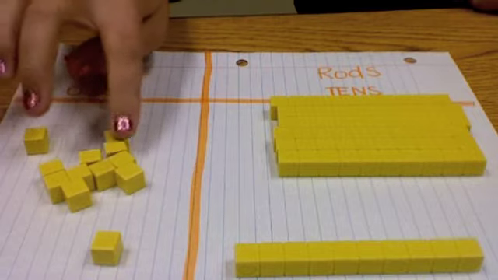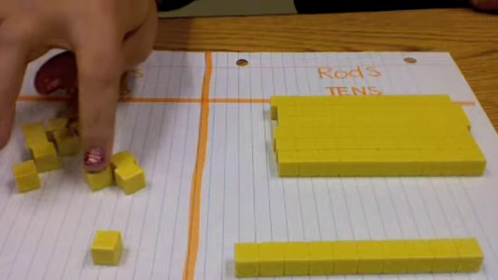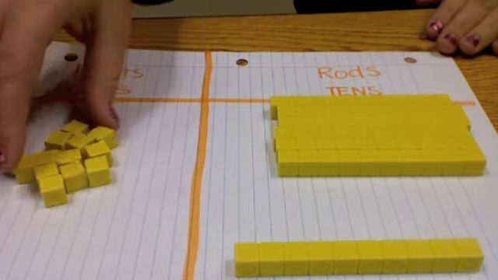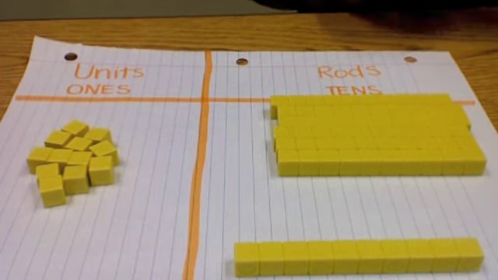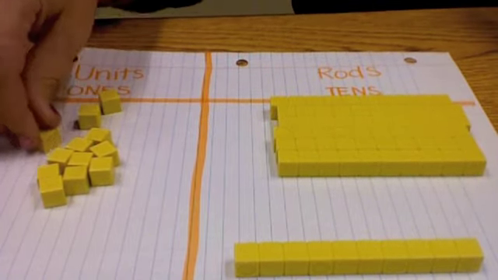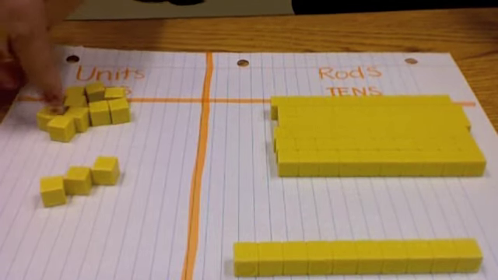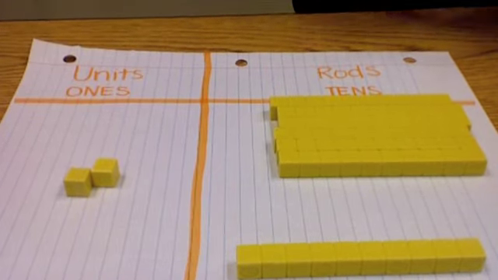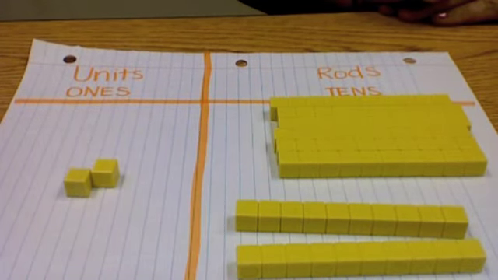3, 4, 5, 6, 7, 8, 9, 10, 11, 12. I have 12 ones. Is there another way that you can represent 12 using the base 10 blocks? Well, I know that one rod equals 10 unit blocks. So I can take 10 of the unit blocks and trade them for one rod. Excellent. And you realize that the rod has to go in the tens place.